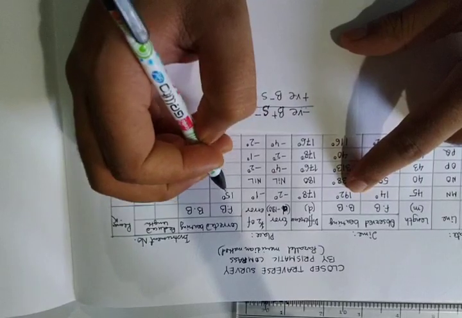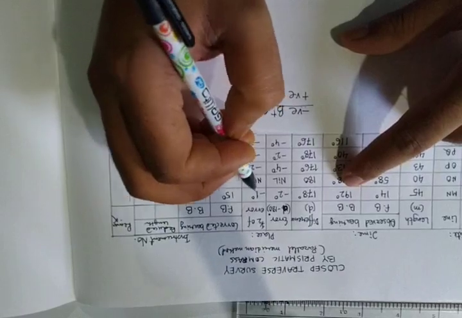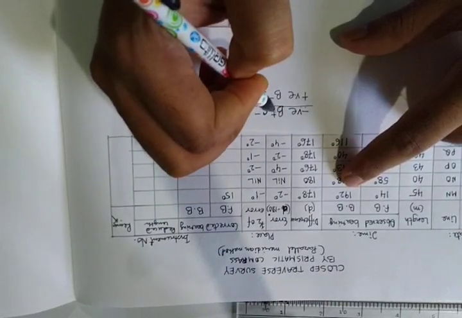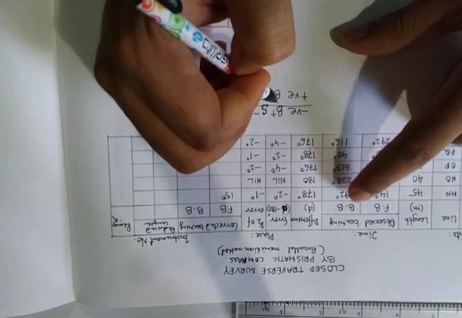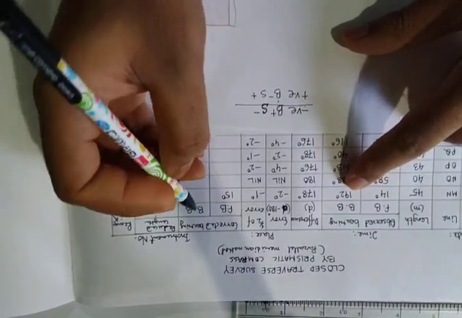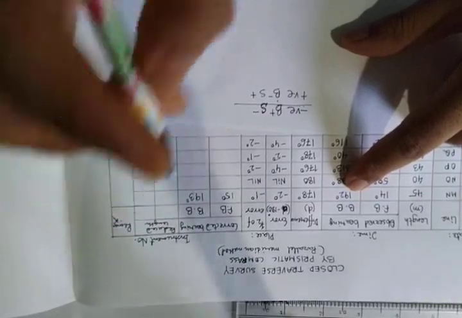192 degree, right? Sorry, I made a mistake. We will add the half of the error with the bigger one. So this one is the bigger value, so it will be 193 degree and this one will be 14 degree.